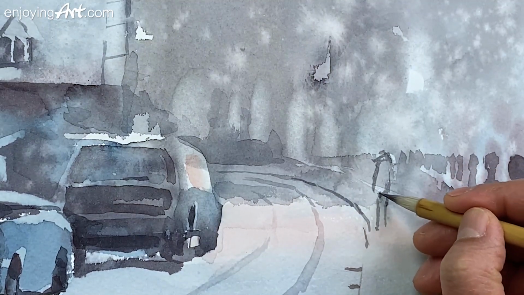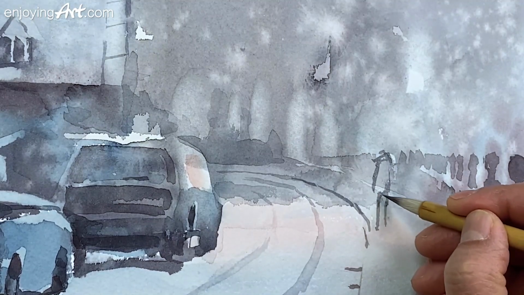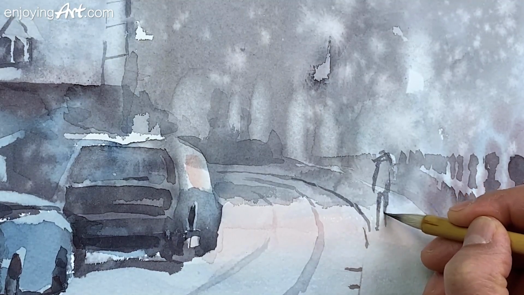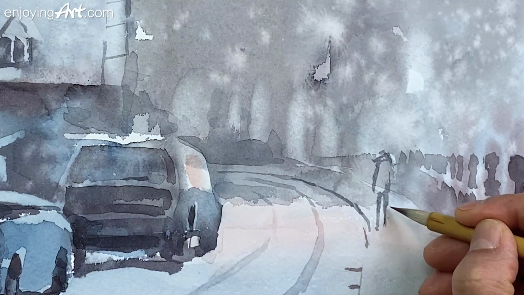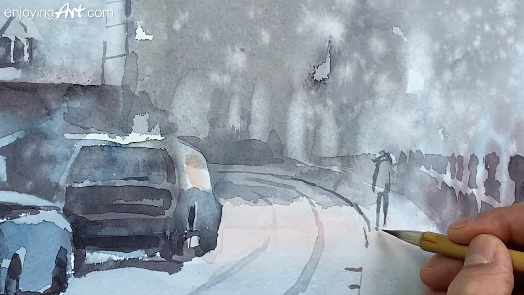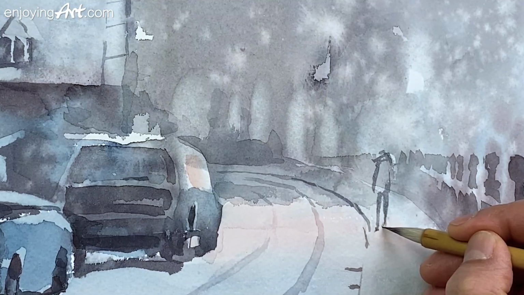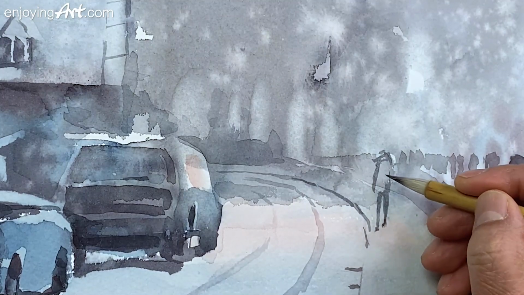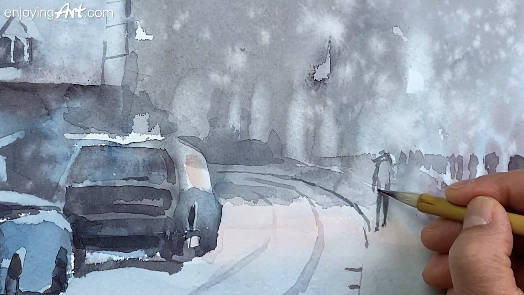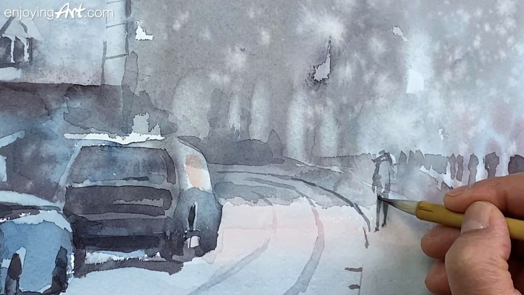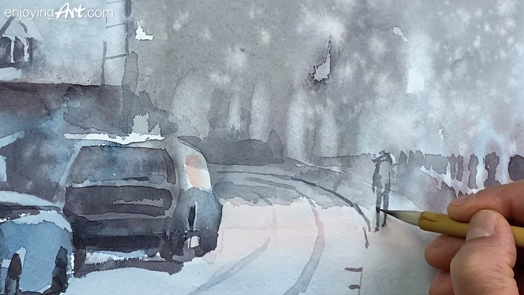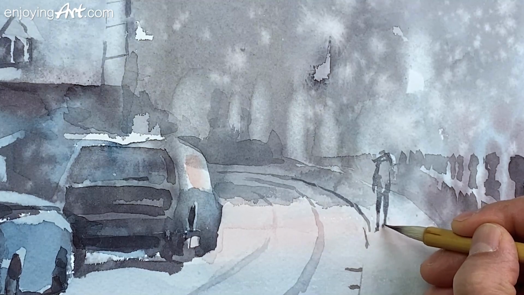I'm going to paint it with this lighter color first. I'm going to paint the shape of the person. Like that. That's good. And then coming up, now I'm going to fill it in with a little darker color. Like this.